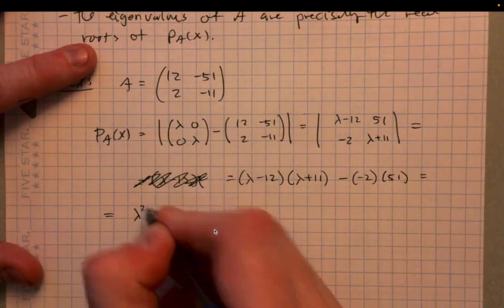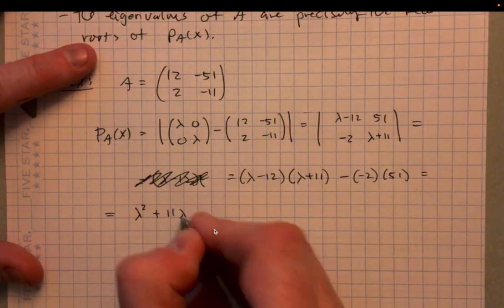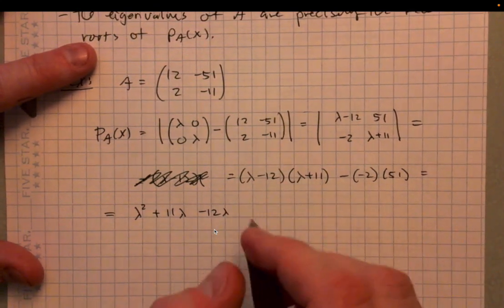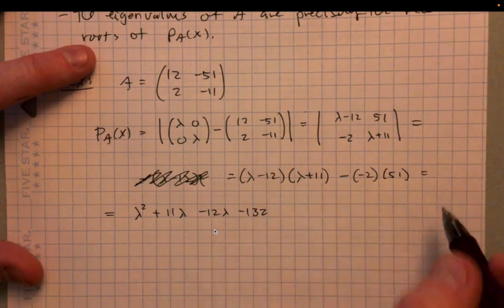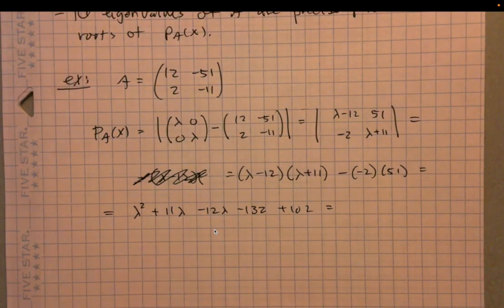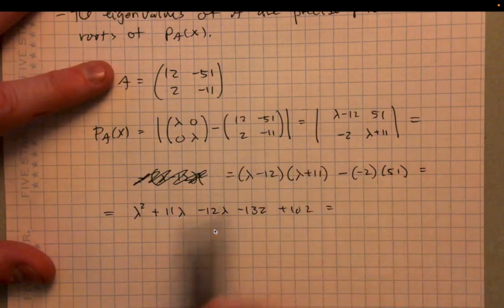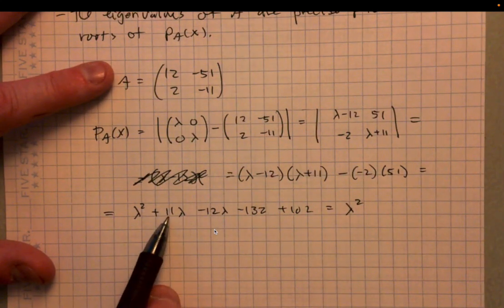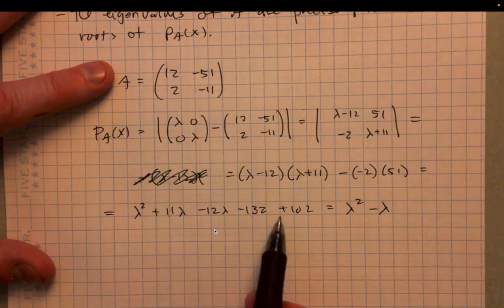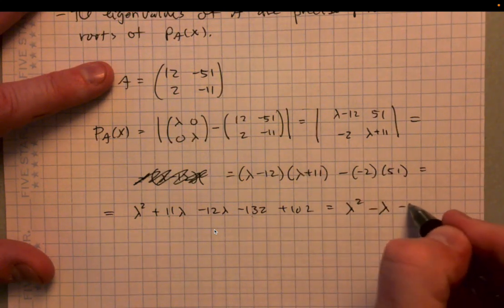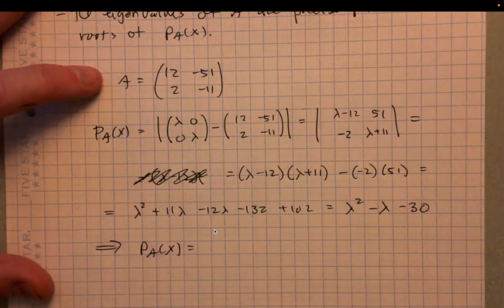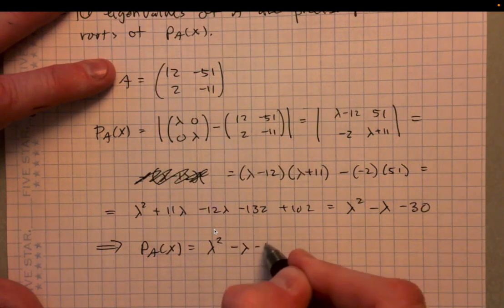Yeah, we get lambda squared plus 11 lambda minus 12 lambda, and then 12 times 11 makes minus 132. And then this is plus 102, since 51 times 2 is 102. So we can simplify this down, and we get lambda squared, then 11 minus 12, so minus lambda, and then 102 minus 132, which is minus 30. So the characteristic polynomial of A is lambda squared minus lambda minus 30.